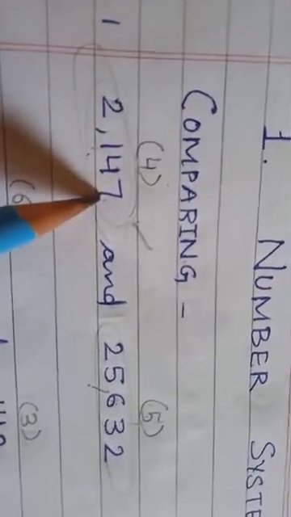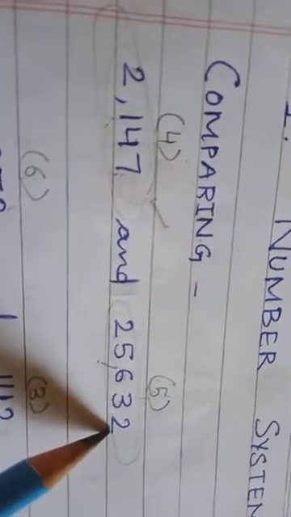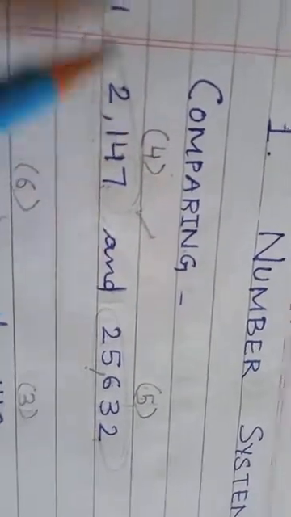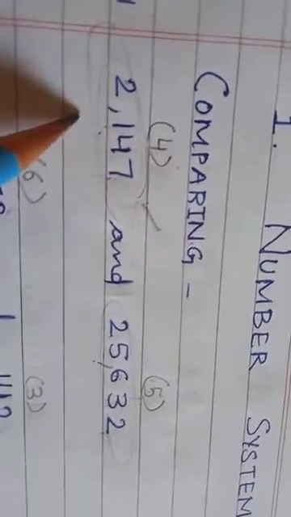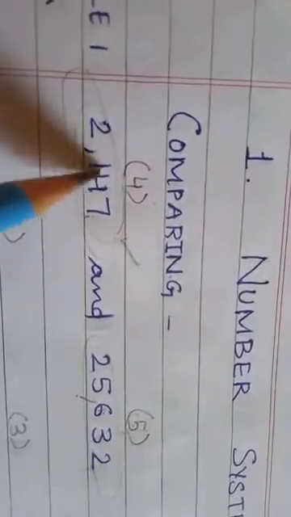But when I say 2, 1, 4, 7, I am talking about digits, and here also 2, 5, 6, 3, 2, digits. Understood? Numbers are made from digits, like a word is made from alphabets.